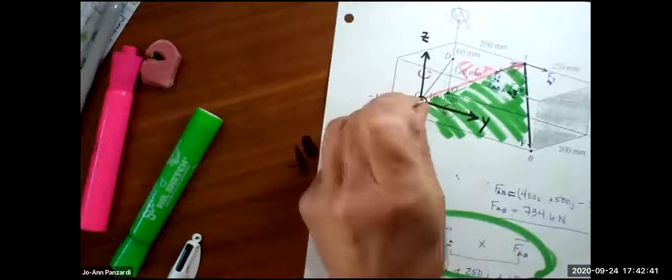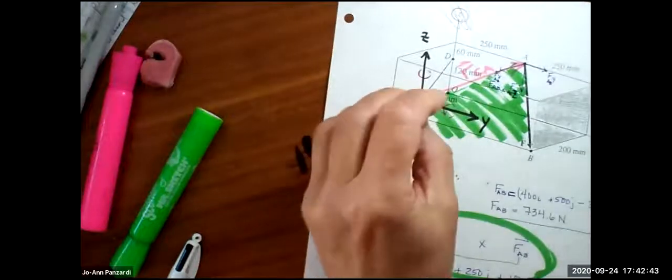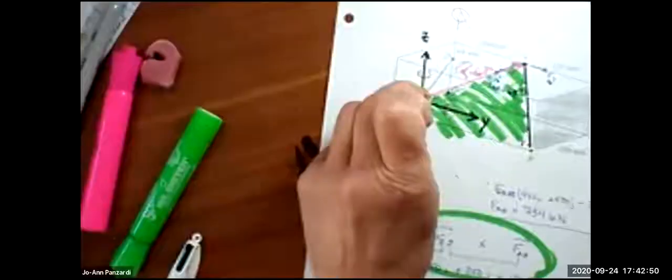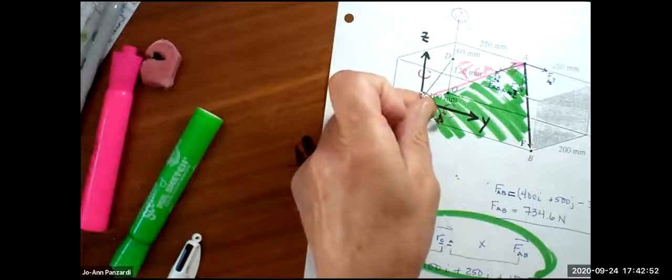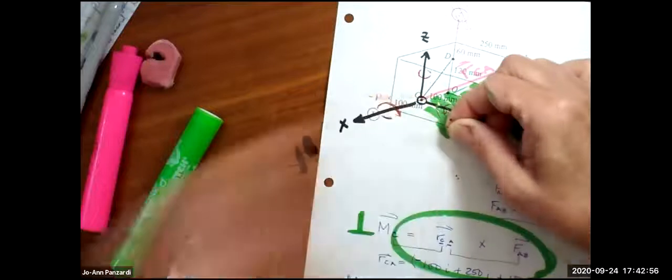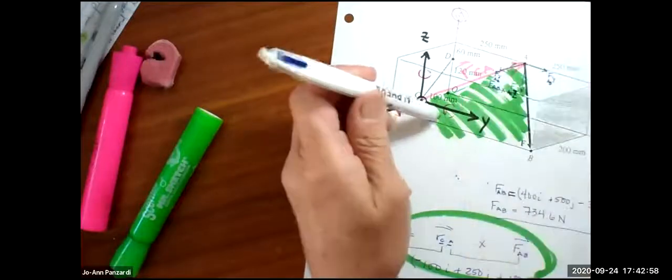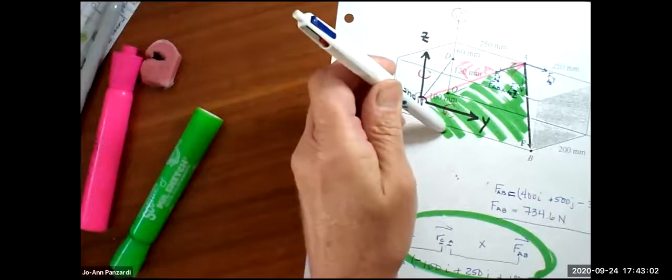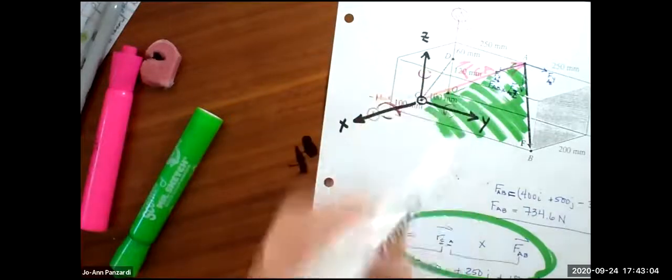So if I put the pin here, I know it's got to go into the page because it has a negative X. And it has a negative Z, so it's got to be down, but it has a positive Y. So I don't know if you could see, maybe a pen would be better. It has a negative X, a negative Z, and a positive Y. So it's coming off this plane in that direction.